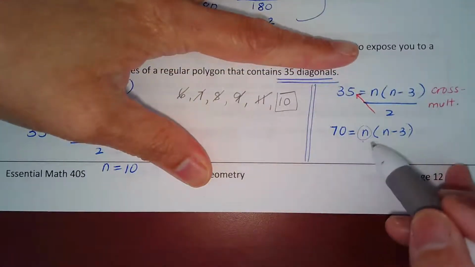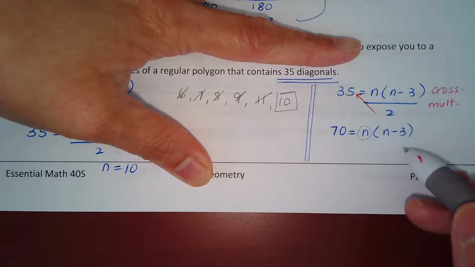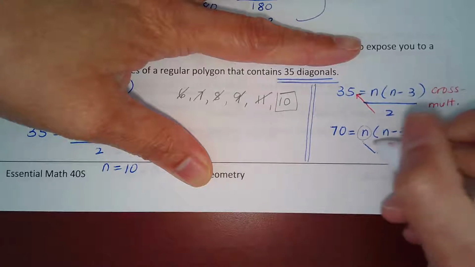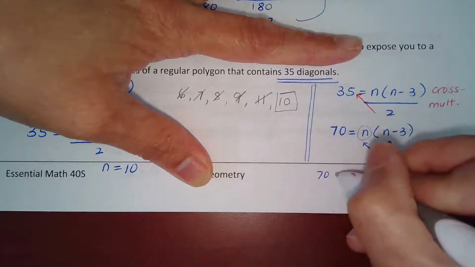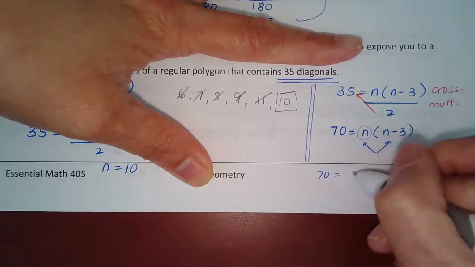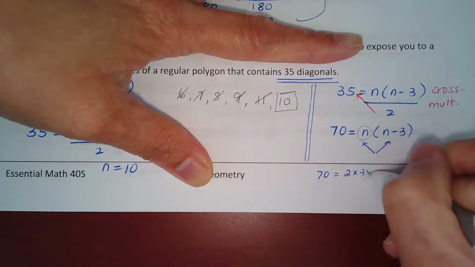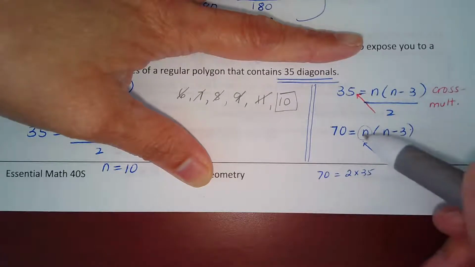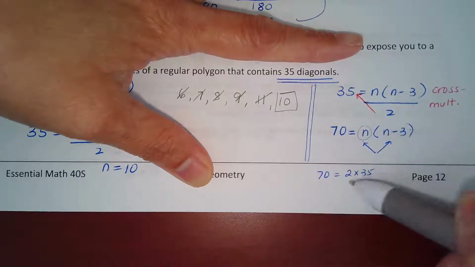The only possibilities are two numbers multiplied together to give us 70. So you can say, okay, well, 70 would be 2 times 35. Well, that's not going to work because if I put 35 here and 35 there, minus 3, it's not going to give me 2.